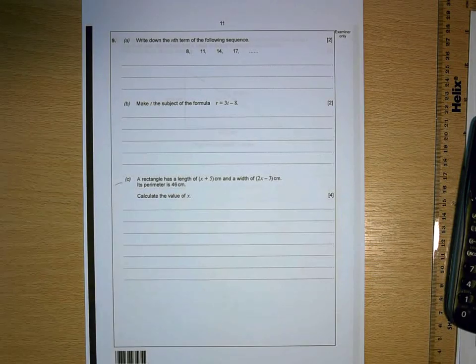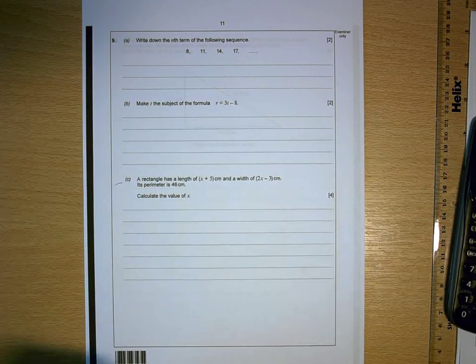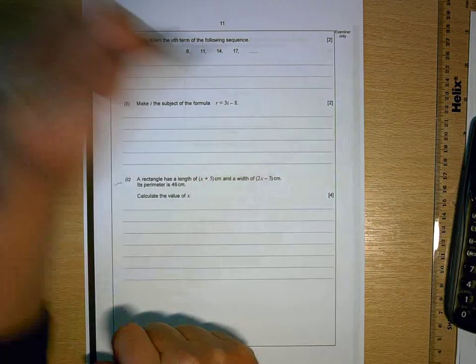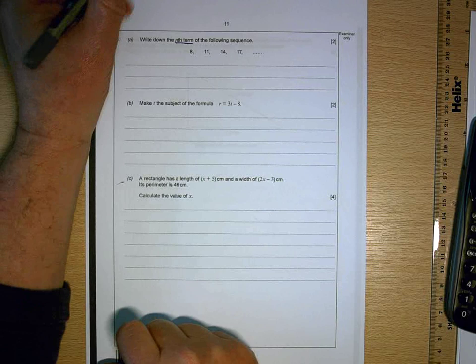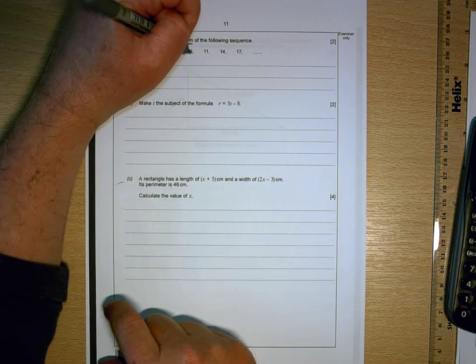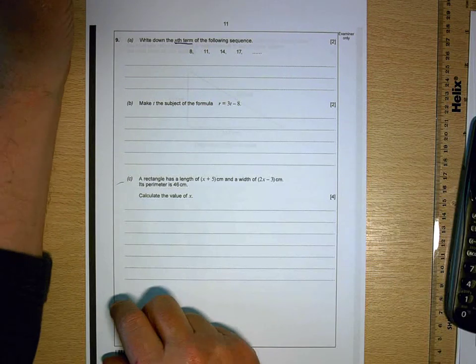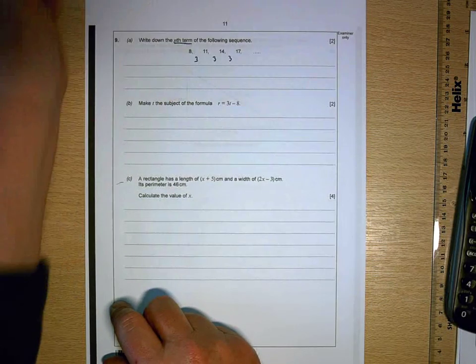Okay, so we're into the second half of the Intermediate Maths Paper 2 from the summer of 2019. So we're into the C and B grade questions now. Question 9, write down the nth term of the following sequence. So the first thing to do, the trigger there is the nth term. So the learning that you need to remember then is you're looking at the gaps between the numbers. That is giving you what the n rule is.